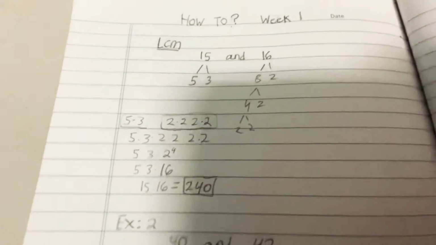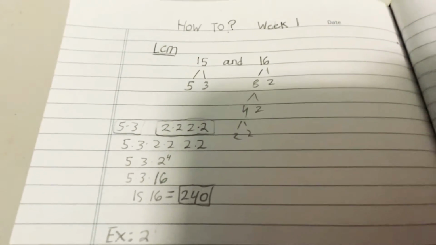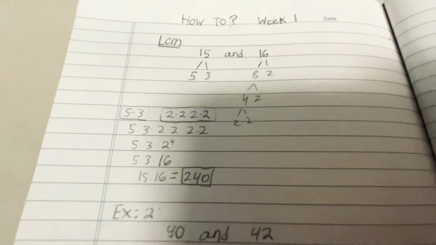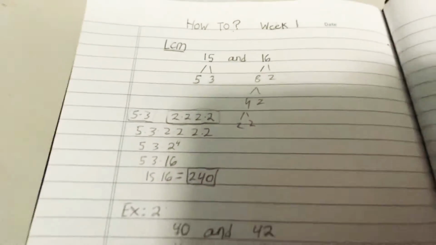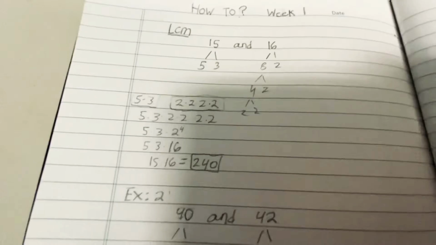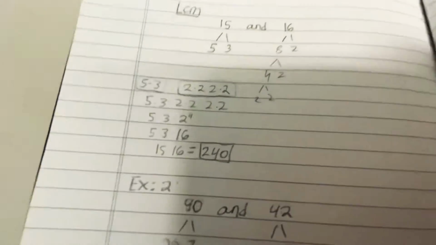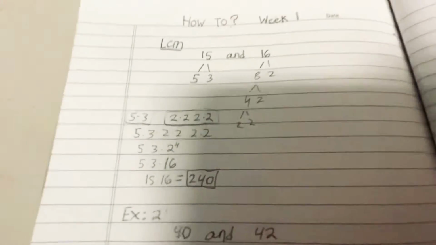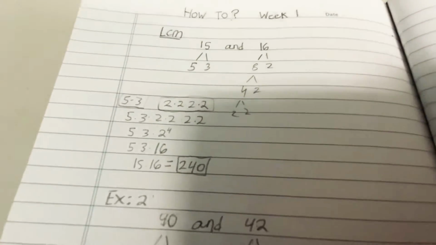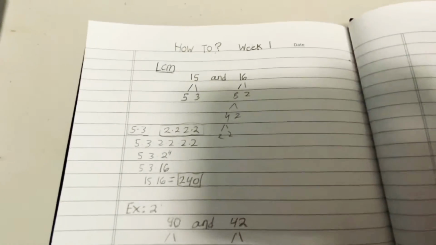You do this using prime factorization, and I think it's the most important thing because it's hard. It's probably one of the hardest things that we learned this week. That and also finding the greatest common factor. But for me this one was a bit tougher, so I went with this for the reflection.